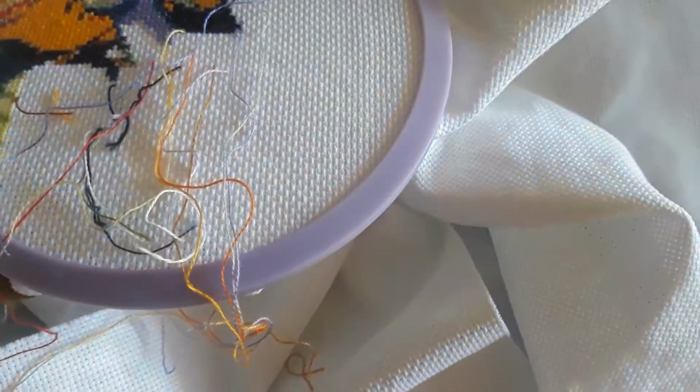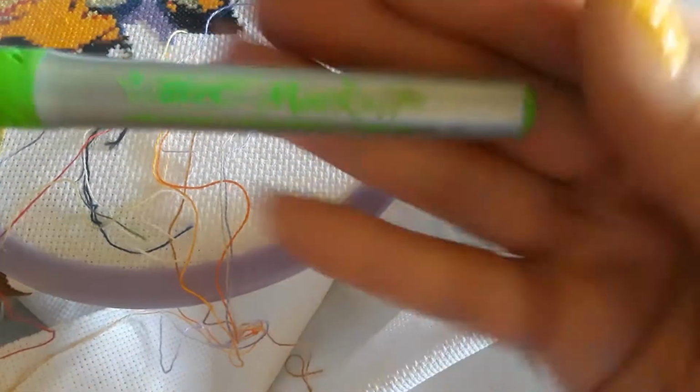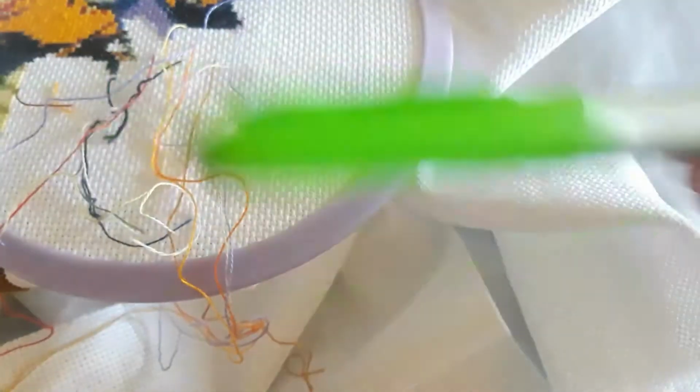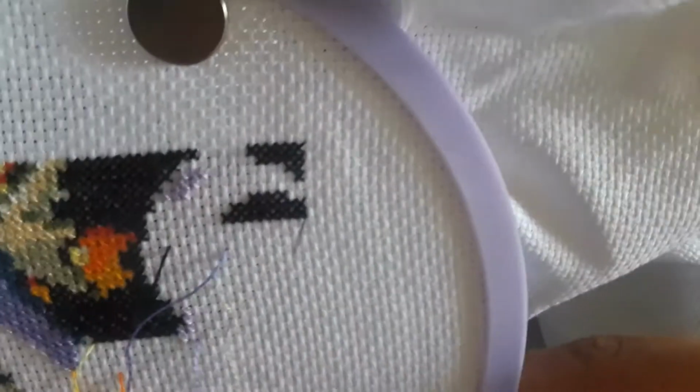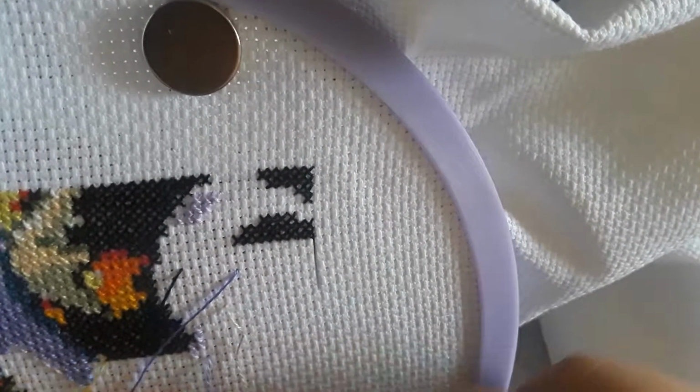And I just use a regular Sharpie. I use one of these big markers. Hopefully you guys can see that. It's just a neon green one. Nothing special. And that helps me know where I am cross-stitching next.